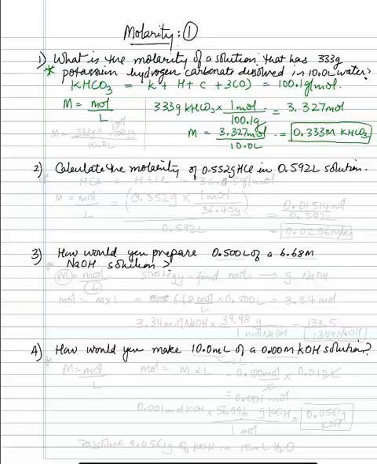I could have also done it this way, which is molarity is moles. I can calculate that right over here, 333 grams times 1 over 100.1 grams, because this is moles, and divide that by 10.0 liters. So you can do it this way too. It's up to you. Okay, next question then.